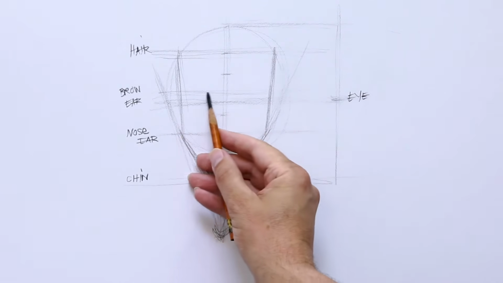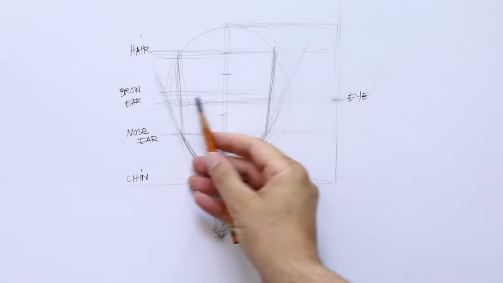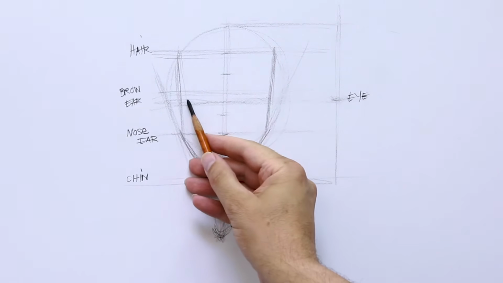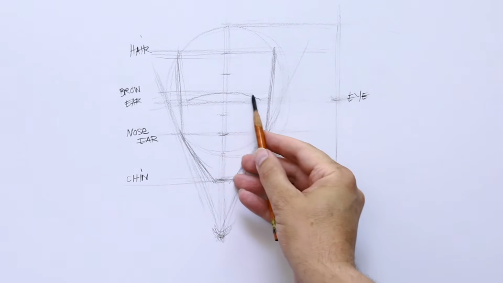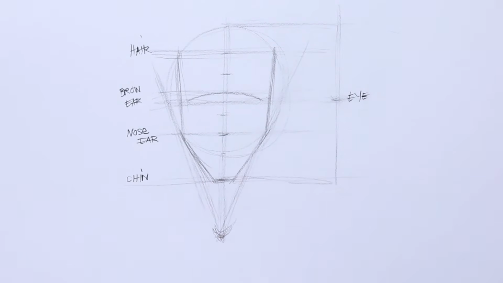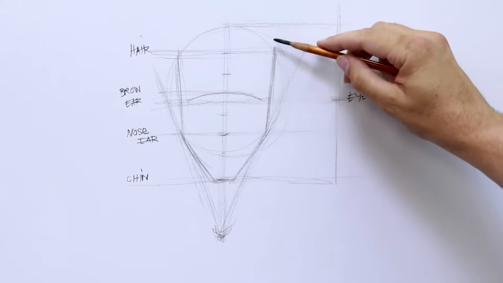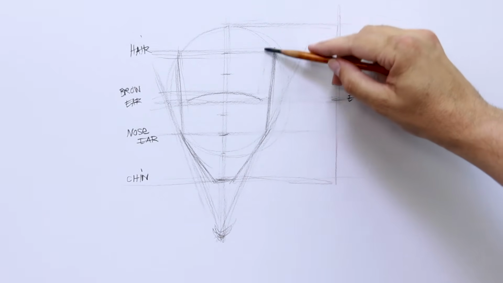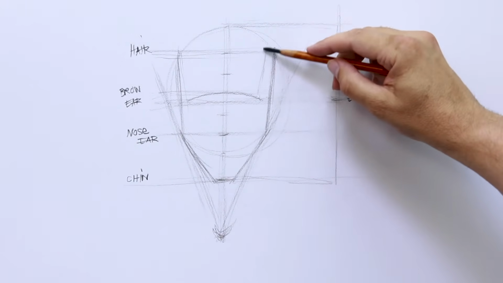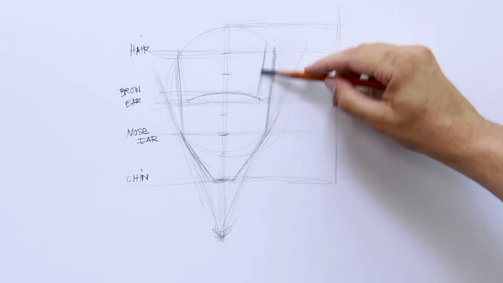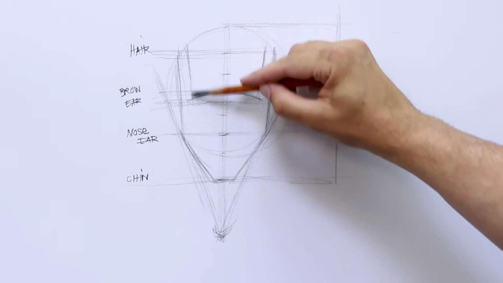I'm going to take the brow line, not touching the edges of the width of the head, but just inside. I'll just curve it just a little bit, because that's a curved line. Then I'm going to take that just inside the width of the head and just draw one of the planes. Do the same thing on the left side.